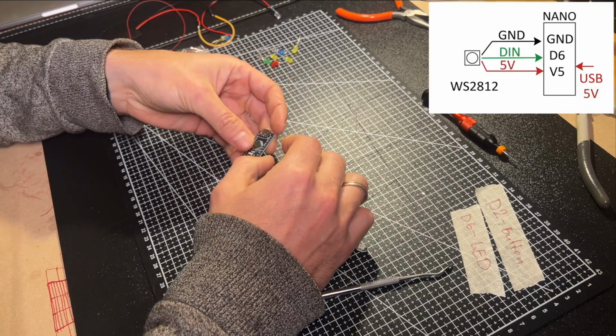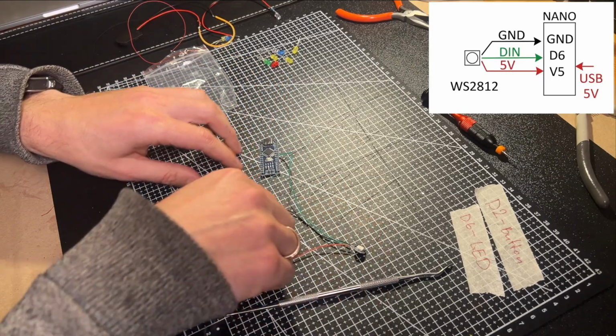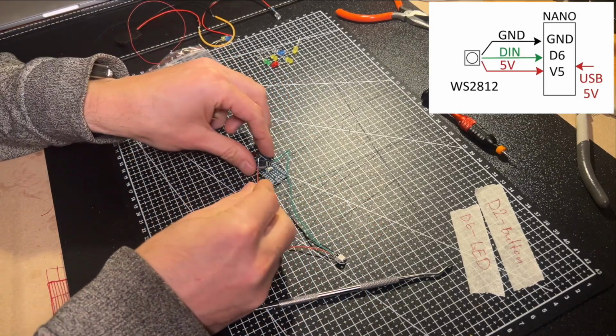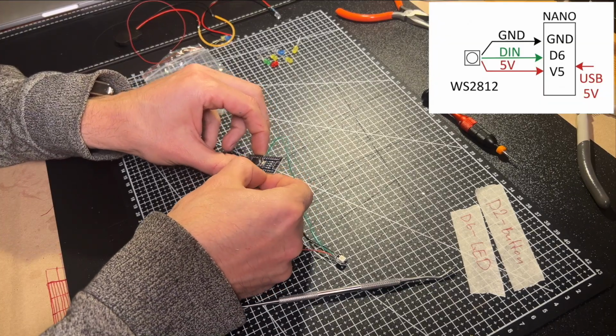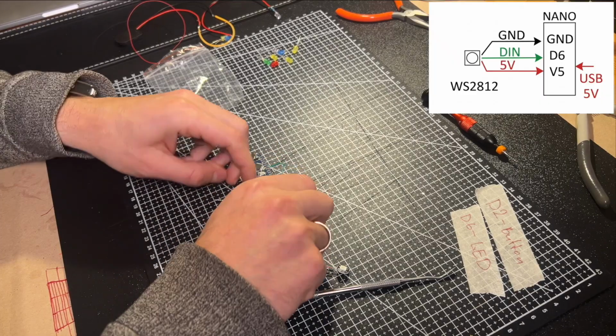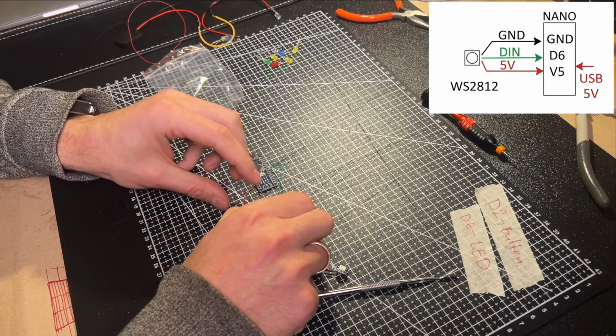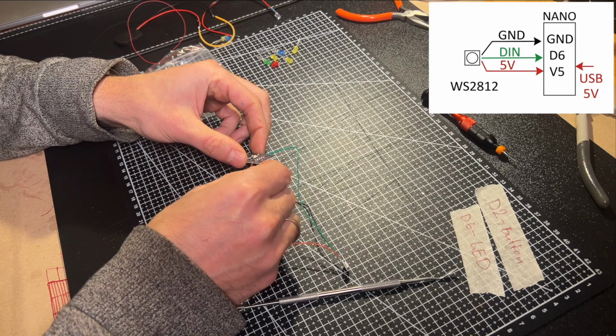So I'm connecting D6, the controlling cable, then 5 volts for the power, the plus from there, and then I'm using the black cable, this one, for the ground.